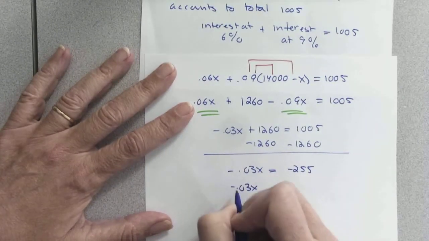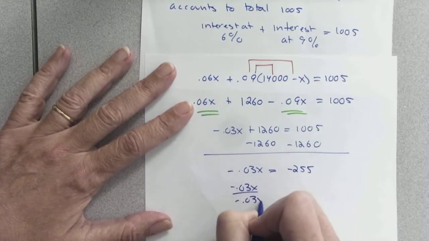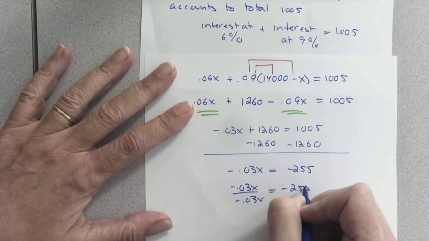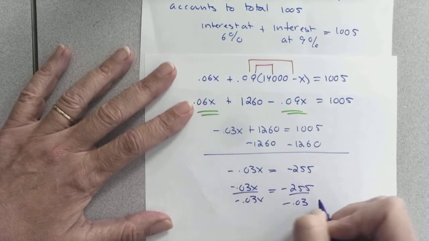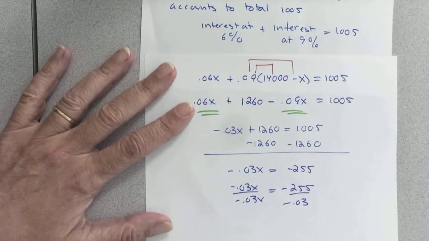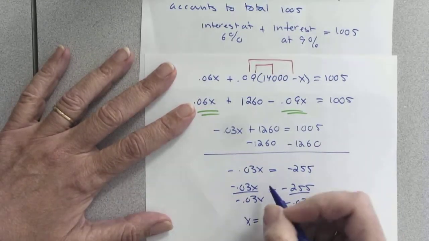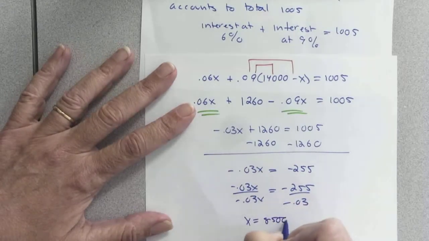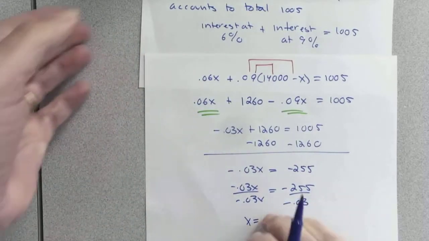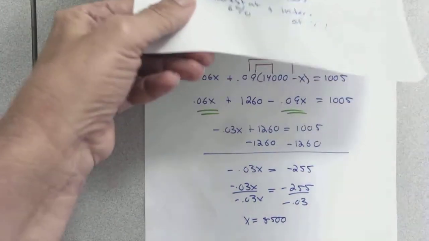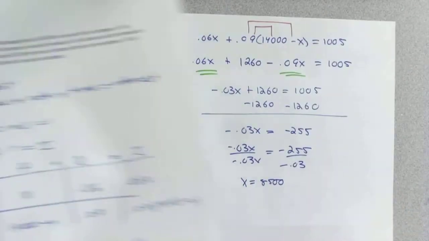And so negative 0.03x divided by negative 0.03 gives me 8,500. And then being really careful about how we answer the questions and being really specific.